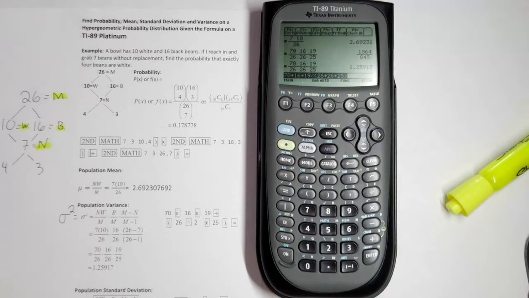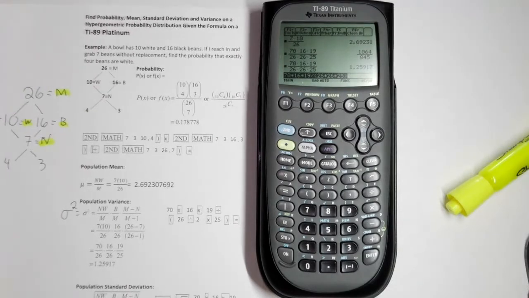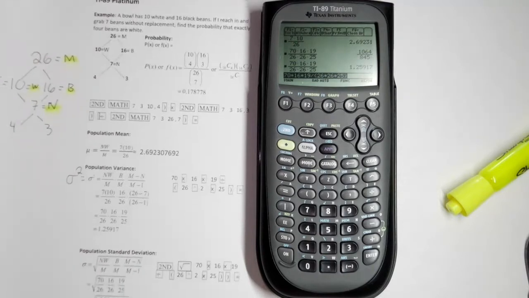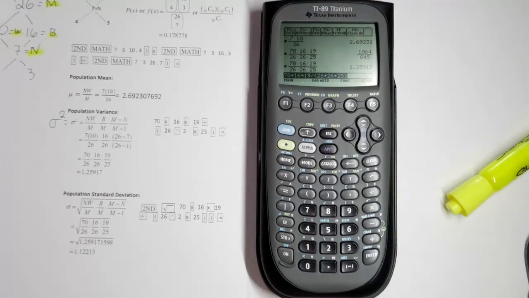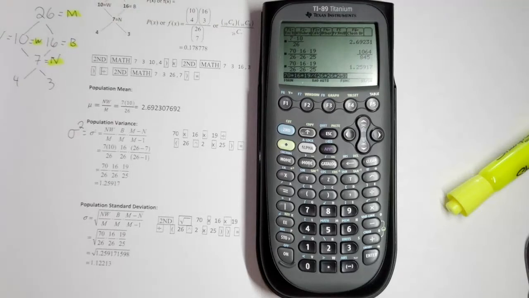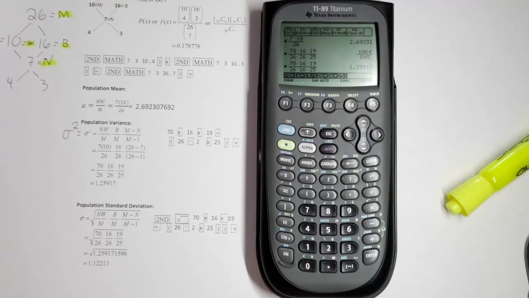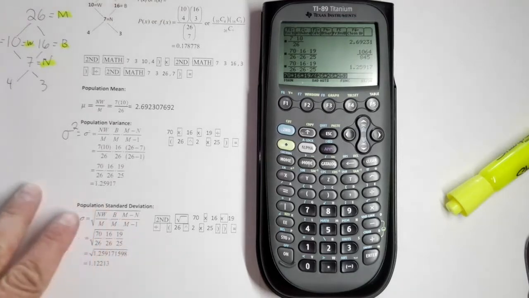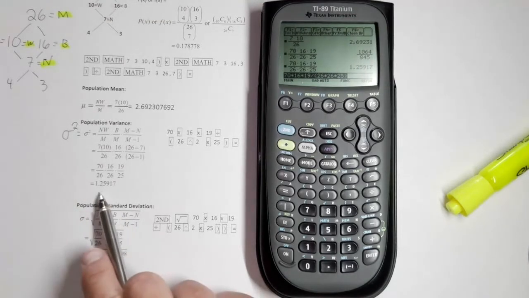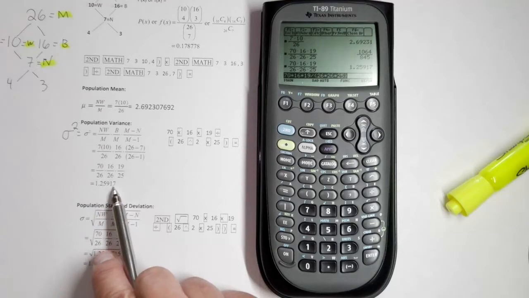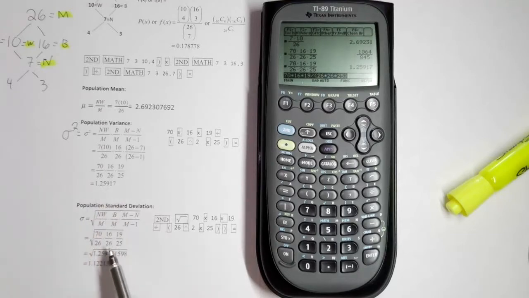Now, what happens if you want to find the standard deviation? That's what I have right here. So I'll try to keep everything I can in here. I think that's pretty much as good as I can get. So here, do you see this 1.25917? That's the square root of that number right here.